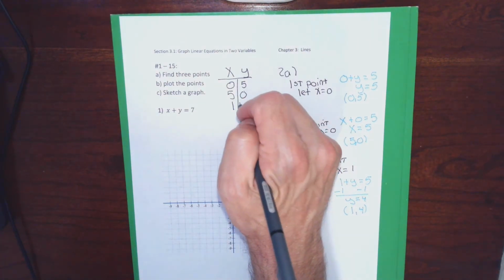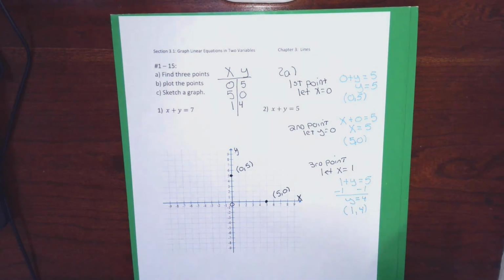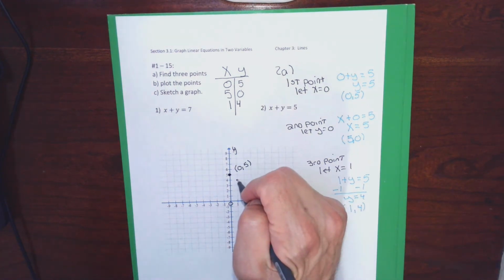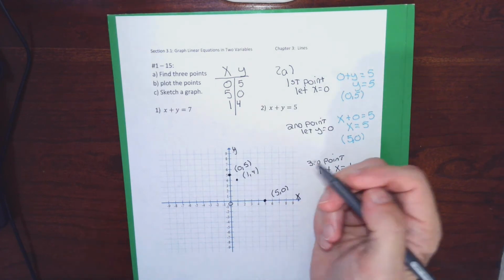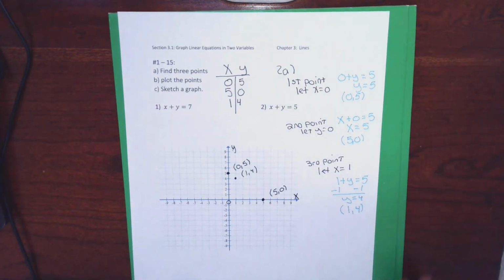If I was giving this lecture tomorrow, I might pick different points because it doesn't matter. Any three numbers, all 3 for x, all 3 for y, 2 for x, 1 for y, do the algebra to get the opposite value and create a point. All those points are going to line up on the same line. So now I've created all my points, and now I just need to sketch my graph.